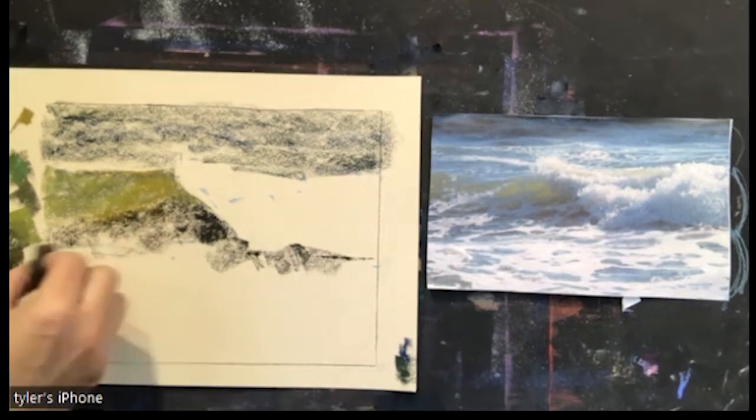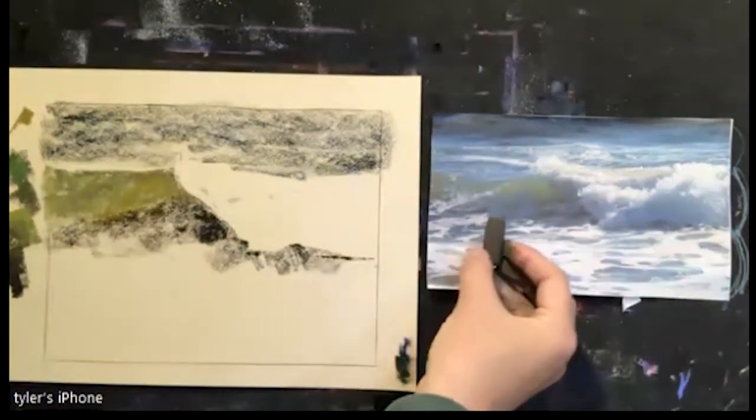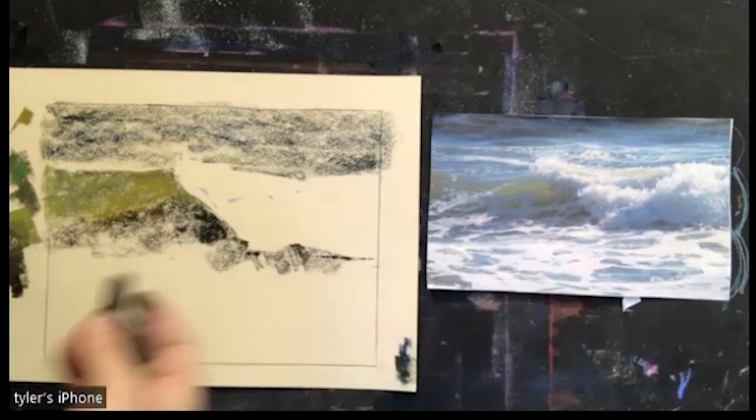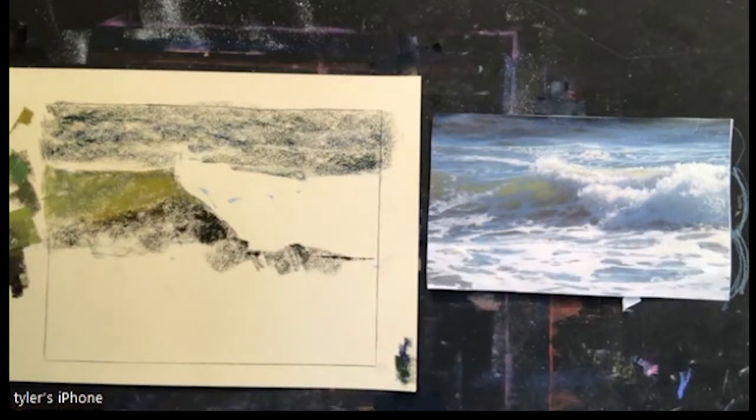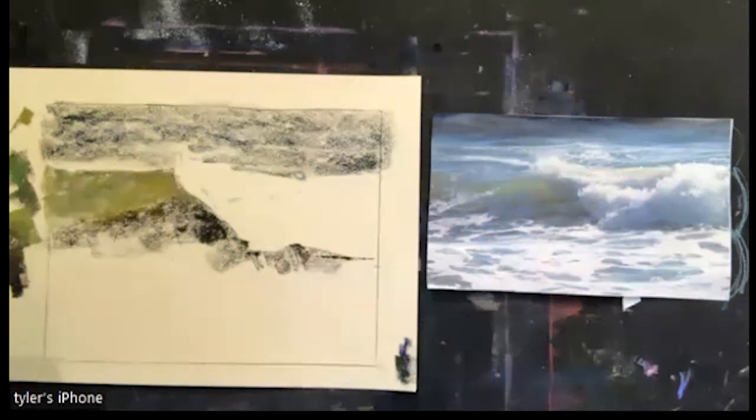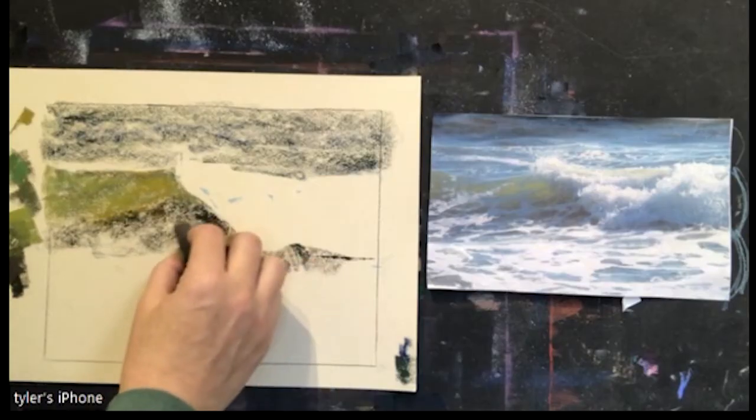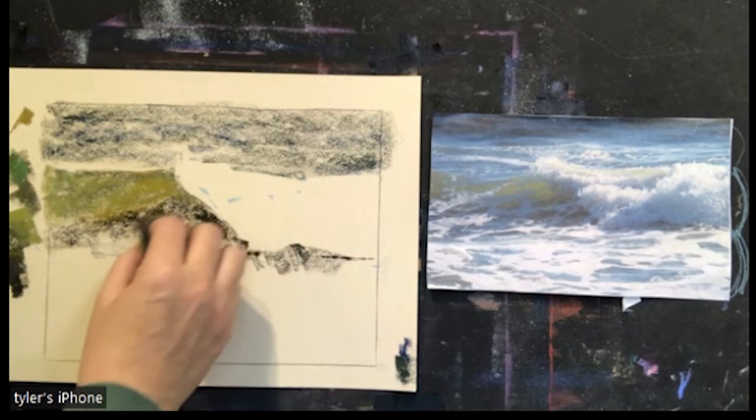I'm going to go more muted to a muted purple and still in the same value family. It's a little cooler. I'm looking right in here.